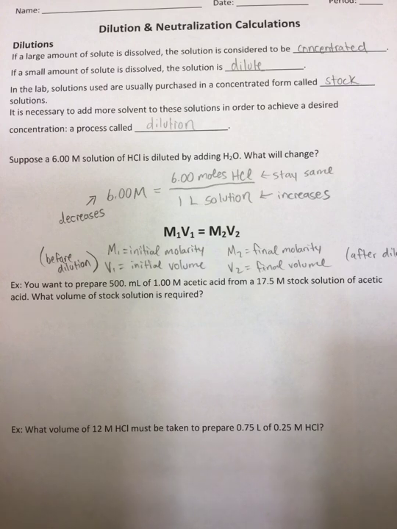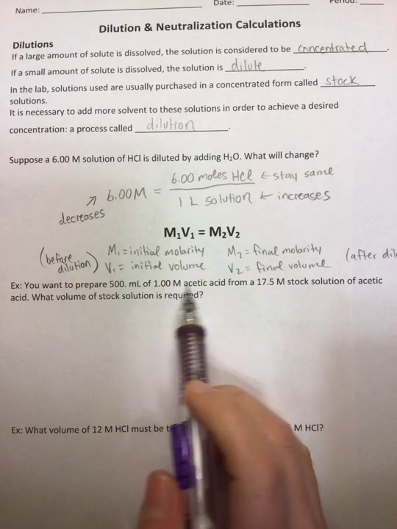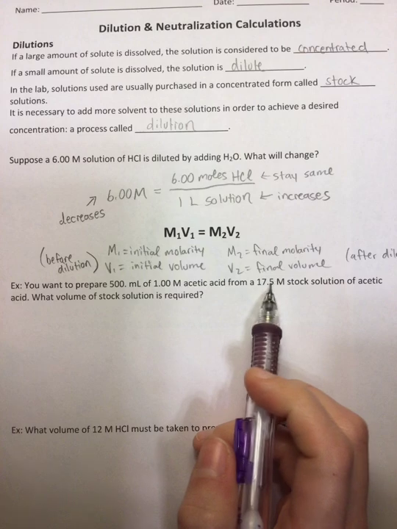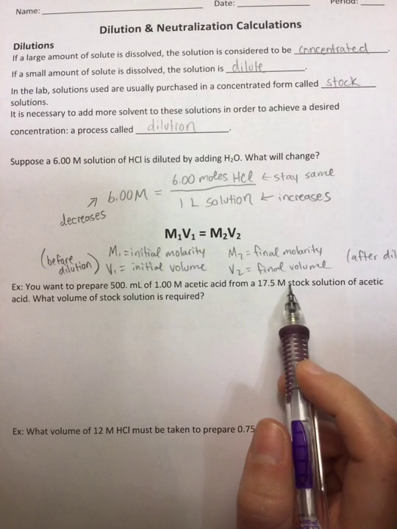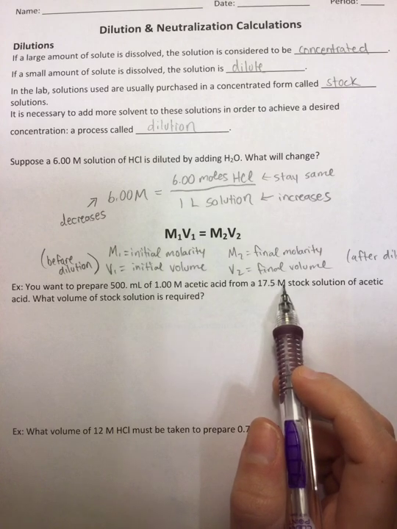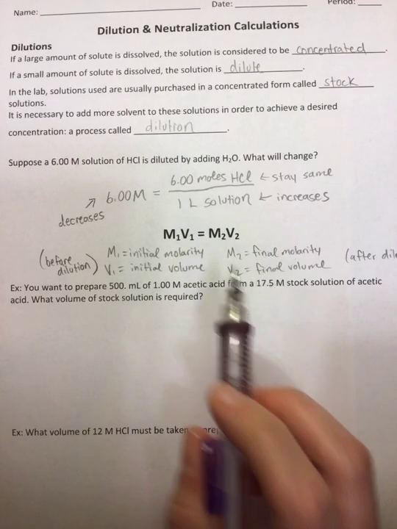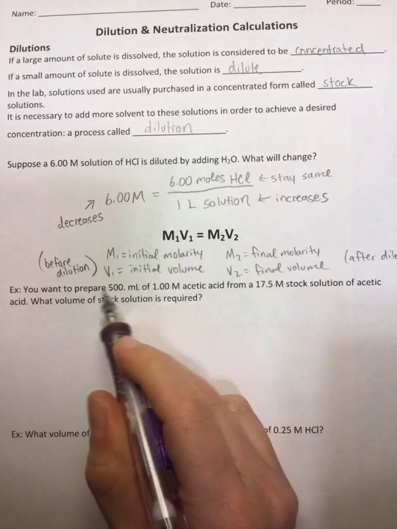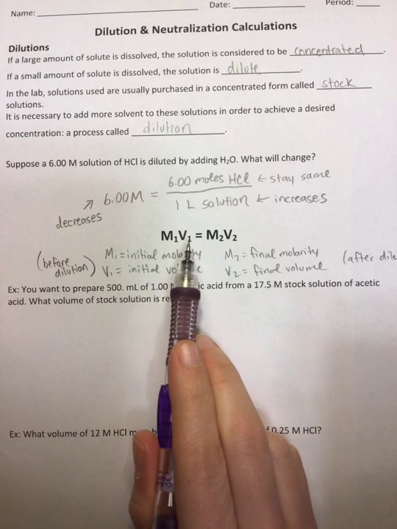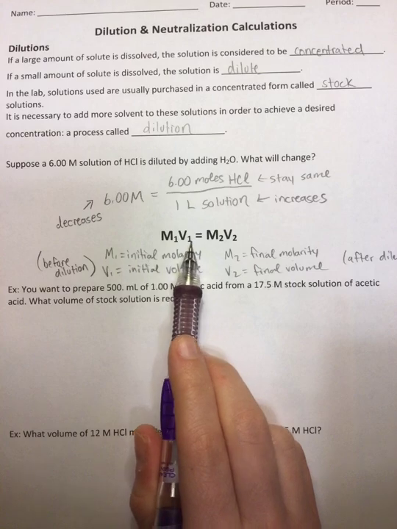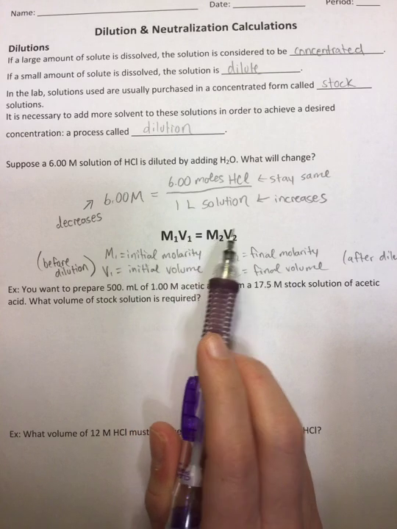So you know how much you want to make, and you know what concentration it's going to be. It's 1 molar, which is much less than 17.5 molar. How much of this super concentrated acid do you have to add to your water in order to end up with this much solution? That is what we are trying to figure out right now. Okay? So if I'm going to use this dilution calculation right here, I've got to find my M1, my V1, my M2, and my V2.